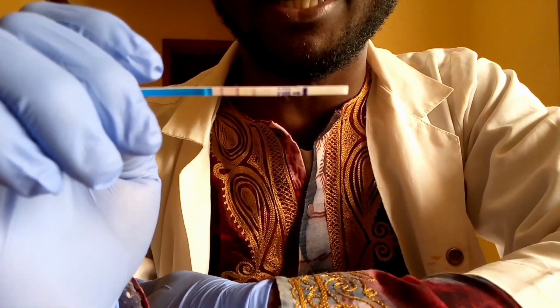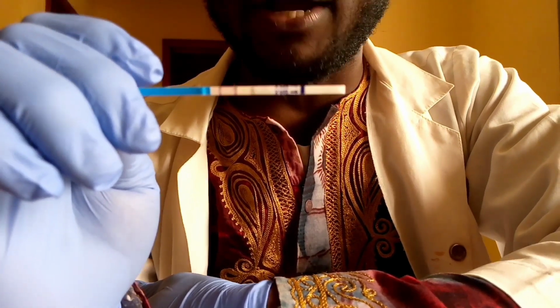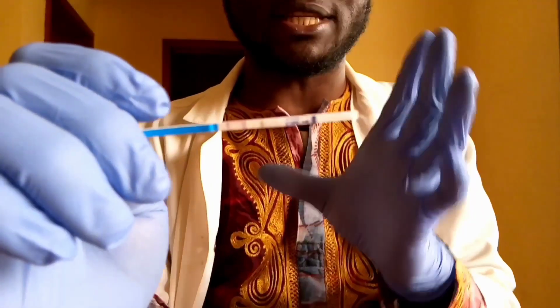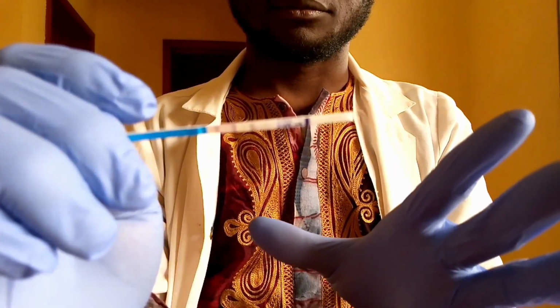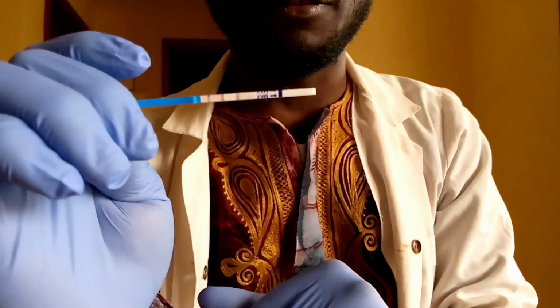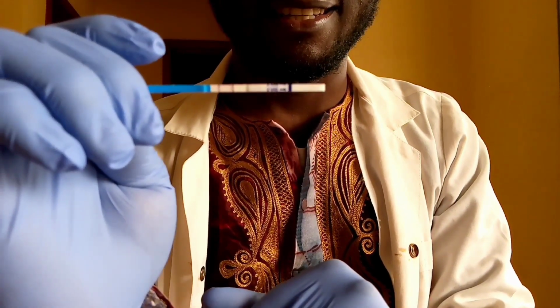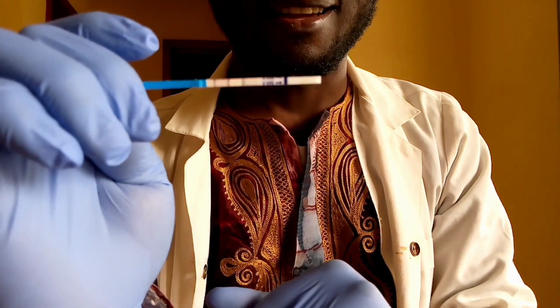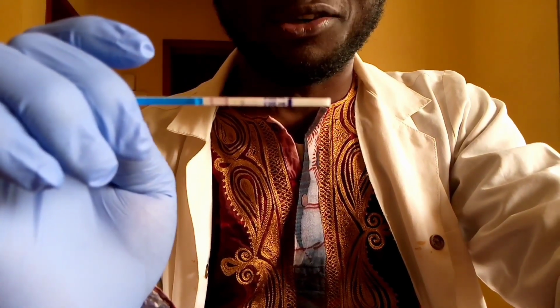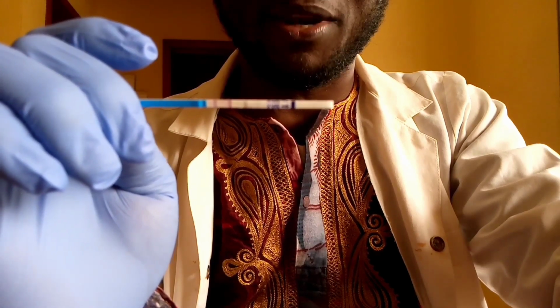So you can have two lines. And if you look at the intensity of this pregnancy test, it is almost the same. So if this was actually ovulation, then this would be a positive ovulation test. I hope this is clear. So if there are any questions, please make sure you keep them in the comment section.